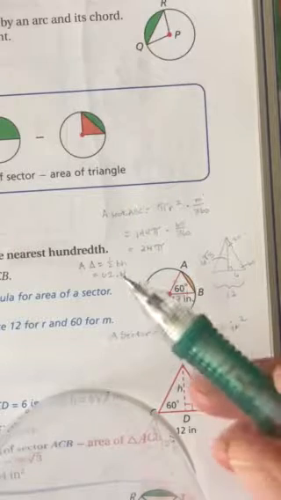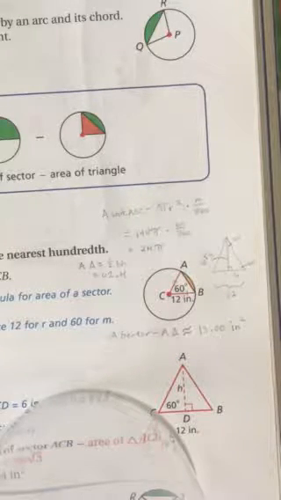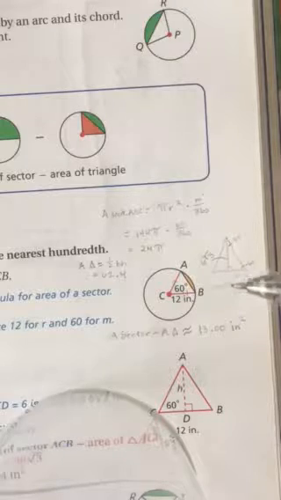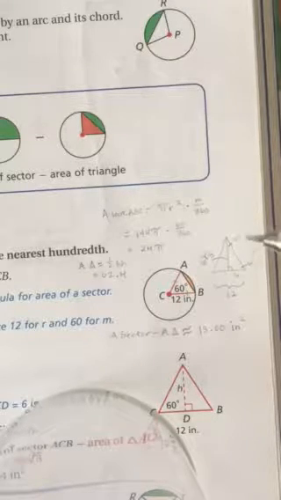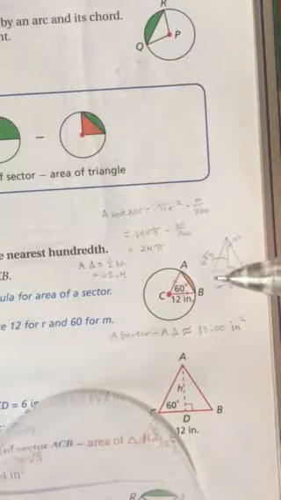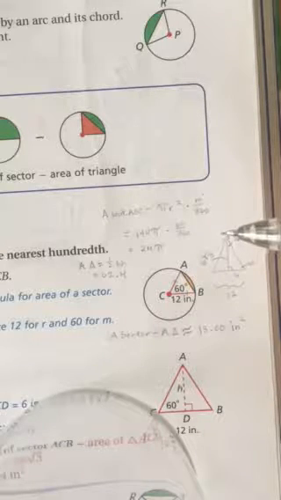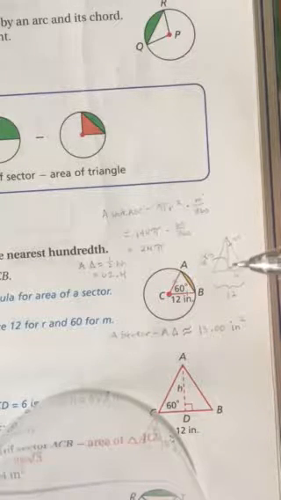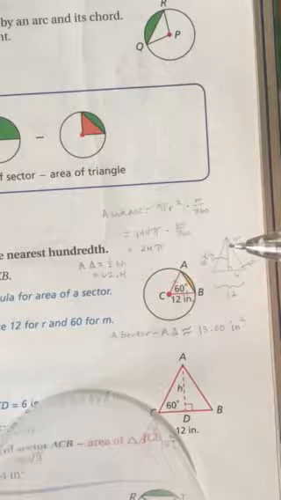So we know the area of a triangle is 1/2 the base times height, and we do not have a perpendicular height in here. So what we're going to have to do is draw one. I have drawn my triangle with sides 12. I didn't label that, but I labeled the bottom side as 12. And then I drew a perpendicular height, which divided the 60-degree angle up here into 2 30-degree angles.